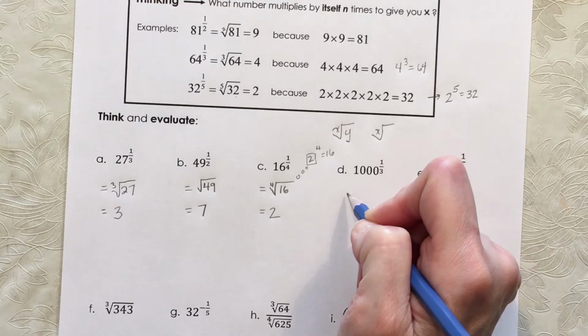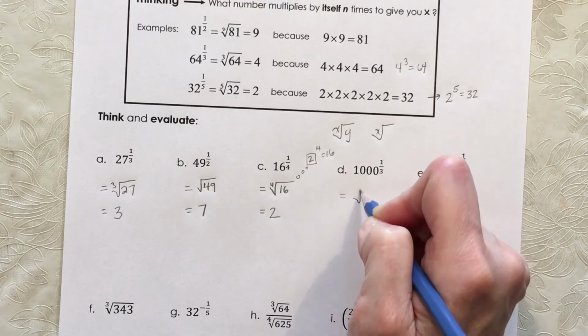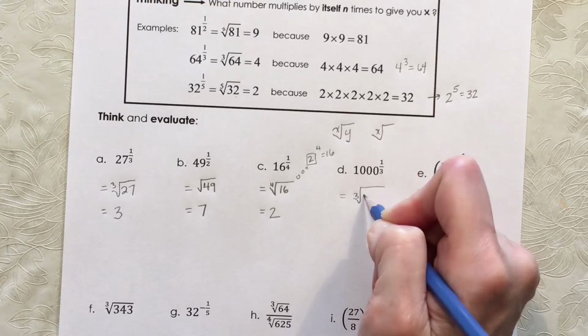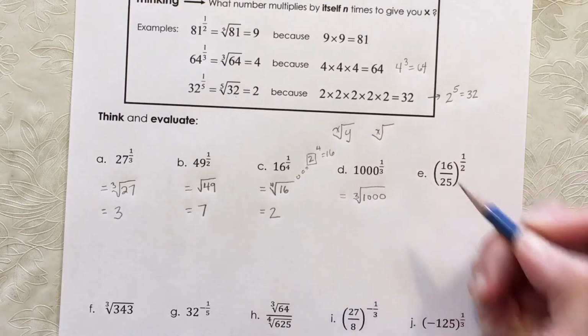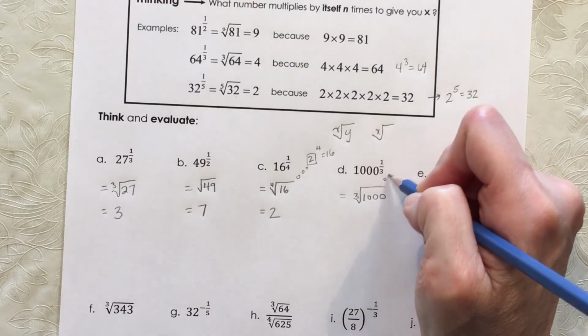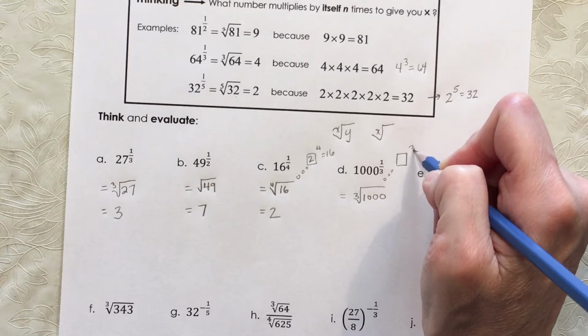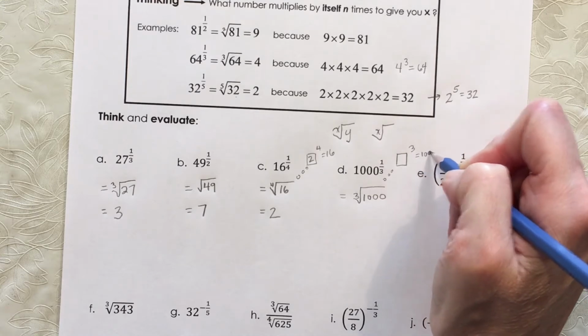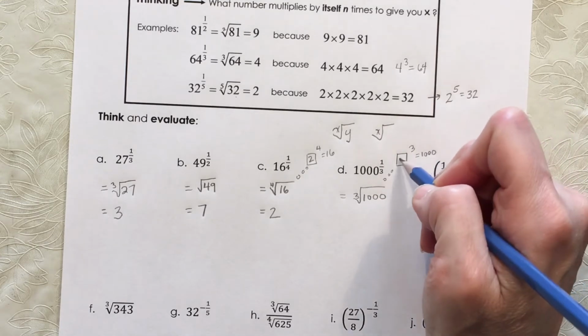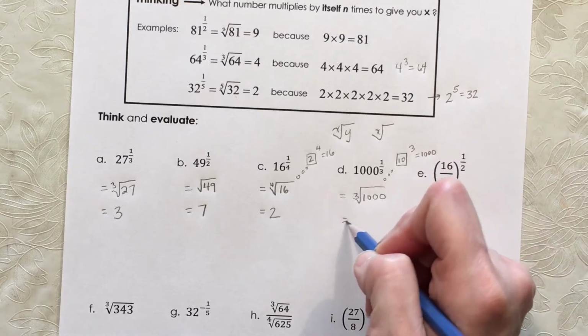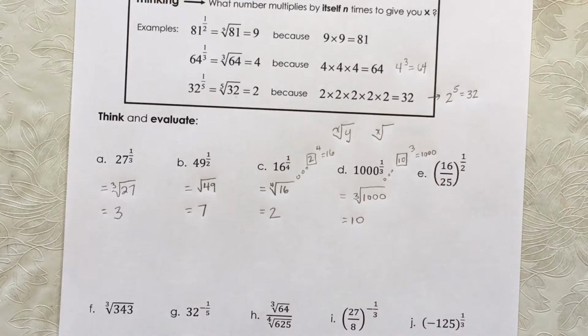1,000 to the exponent 1/3 is the third root of 1,000. Again, the thinking is there's going to be some number to the power of 3 that equals 1,000. What number is that? A lot of you will know that that's 10.